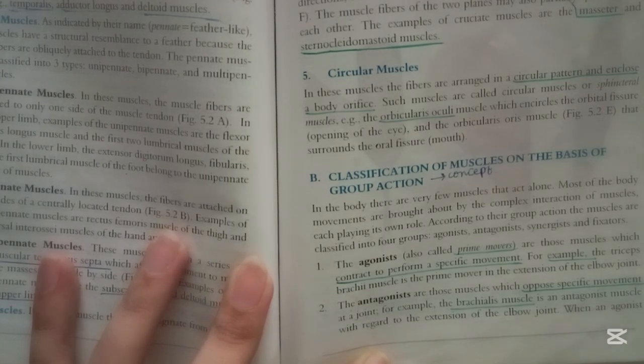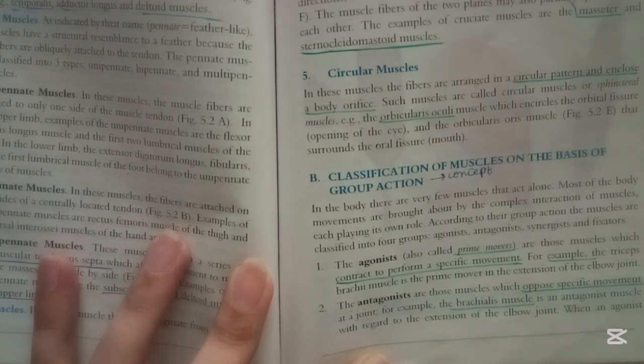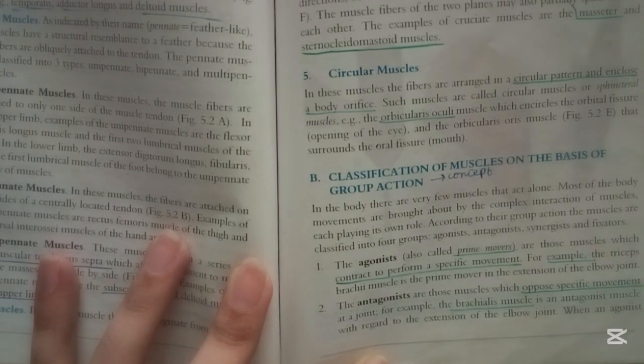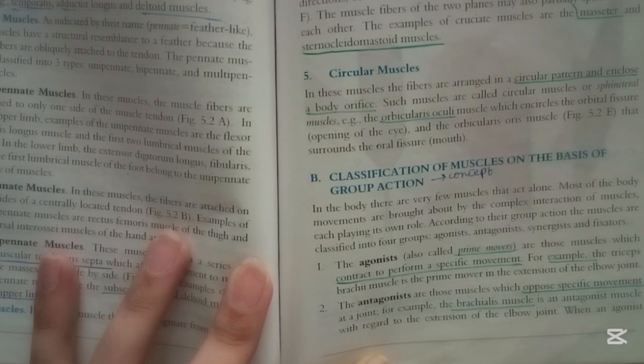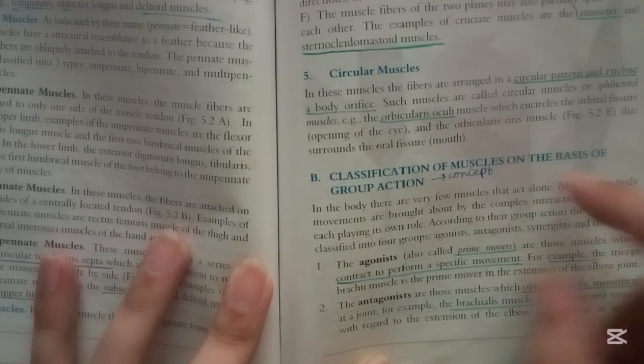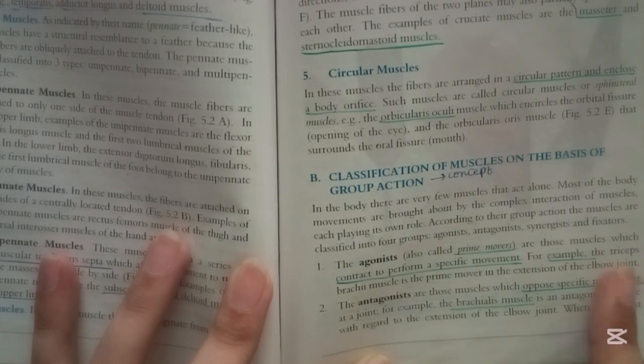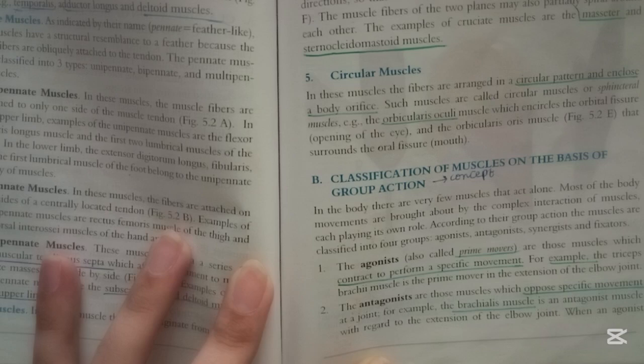It's actually the movement that decides which muscle is going to act as an agonist and which muscle is going to act as an antagonist. In this specific example, the triceps is an agonist, whereas brachialis muscle is an antagonist. If I give an example of flexion of elbow joint, then the opposite occurs. So now let's move toward the synergist muscles.